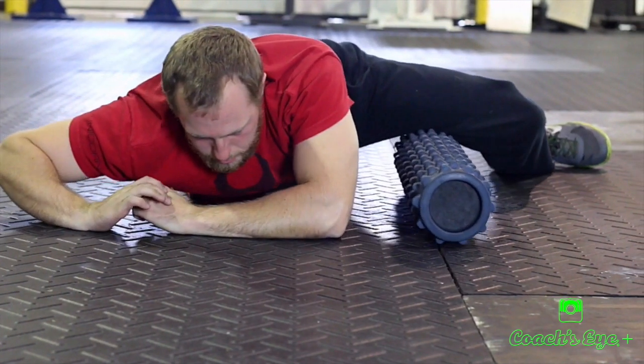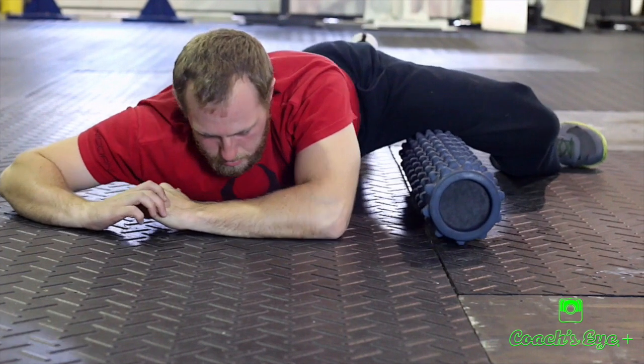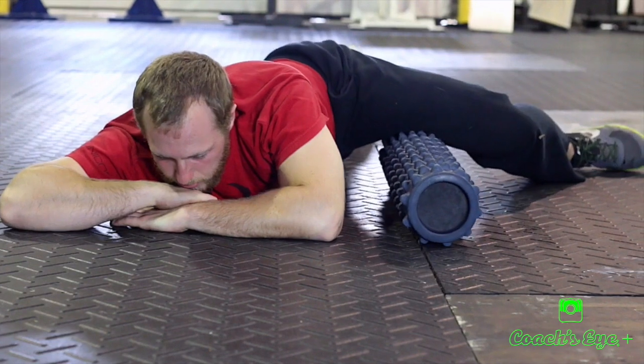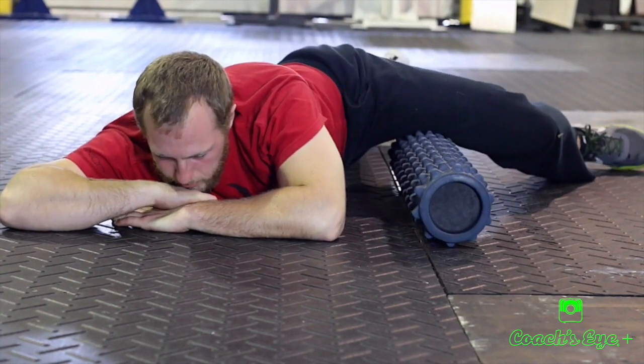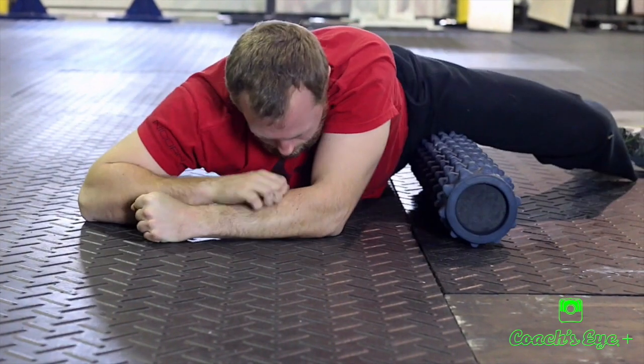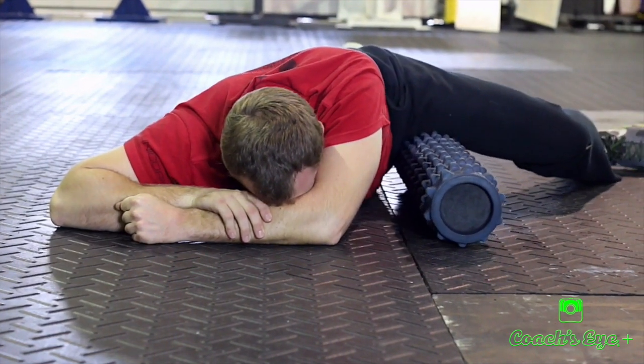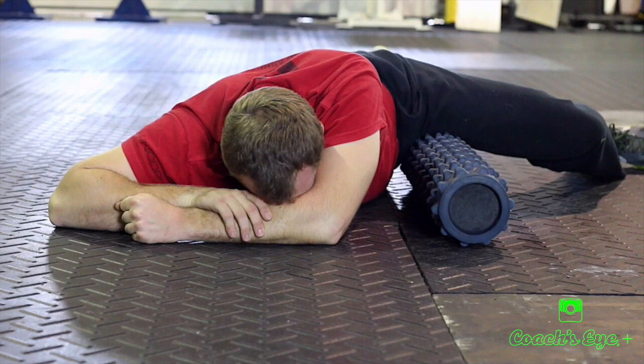To roll up higher on your leg, scoot your body closer to the roller and continue the roll with the hip motion. You're going to work all the way up to the groin. And again, this can take anywhere from a minute to 4 minutes. Take your time, find those spots, and let yourself relax over the roller.